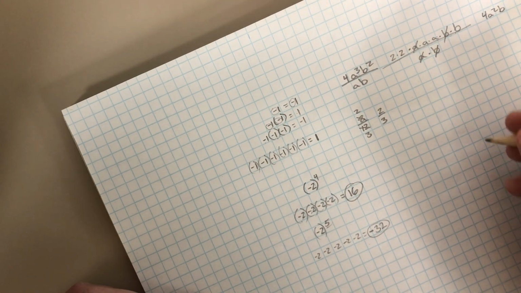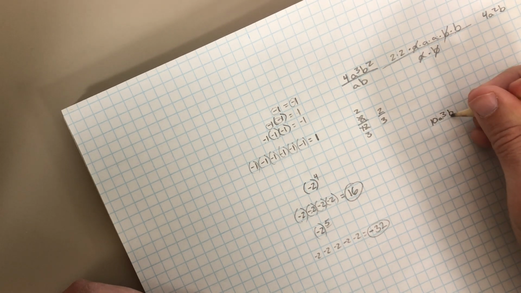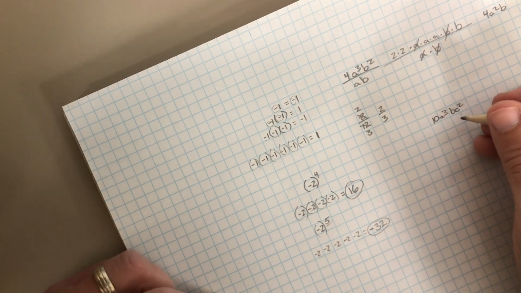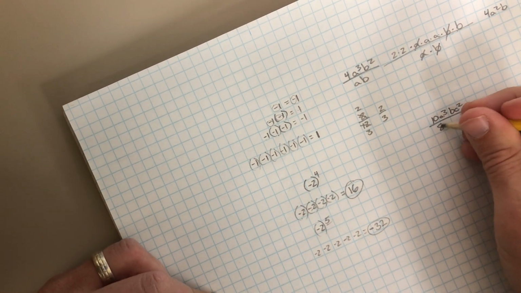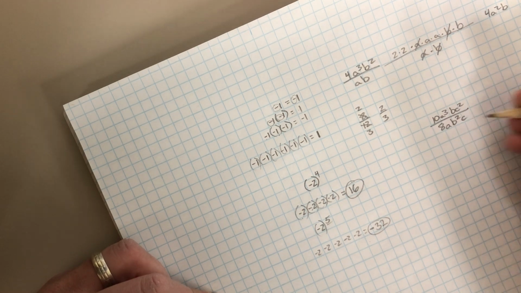Let's take a look at another one. 10a to the third bc squared, divided by 8ab squared c.